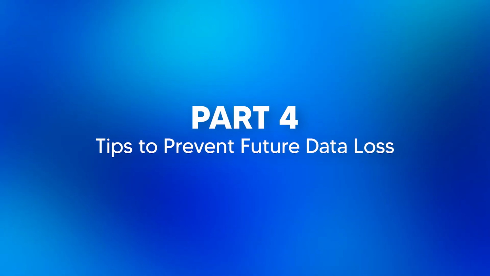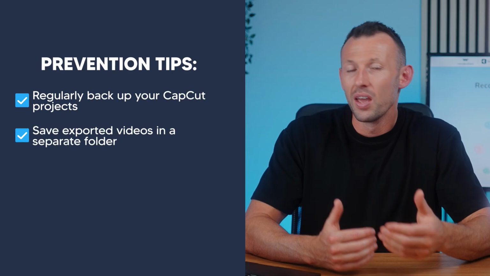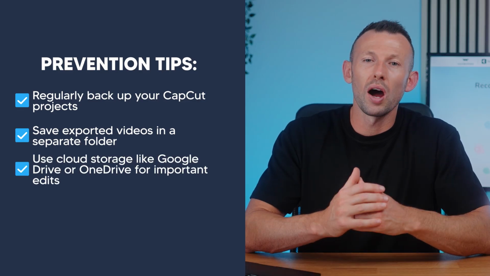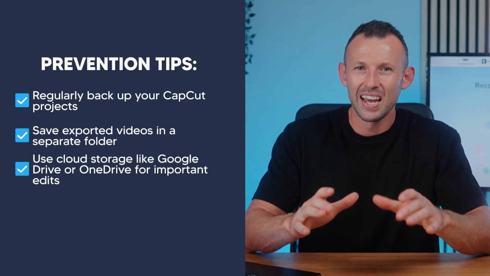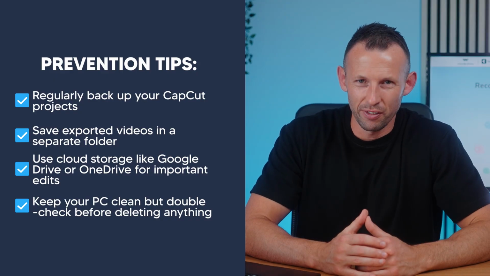Tips to prevent future data loss. Now, to avoid this stress in the future, regularly back up your CapCut projects. Save exported videos in a separate folder. Use cloud storage like Google Drive or OneDrive for important edits. And keep your PC clean by double checking before deleting anything.